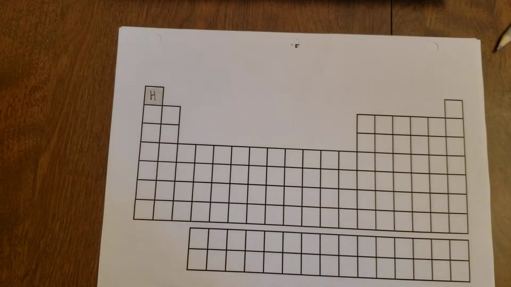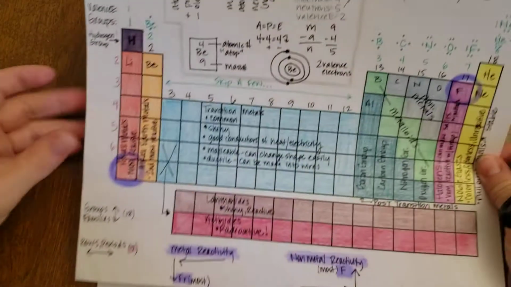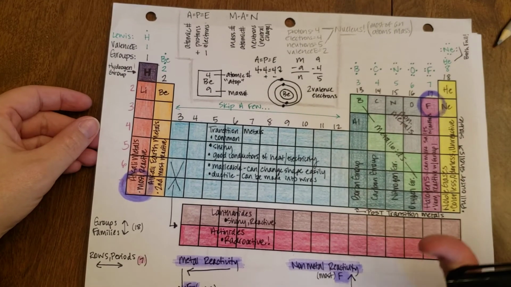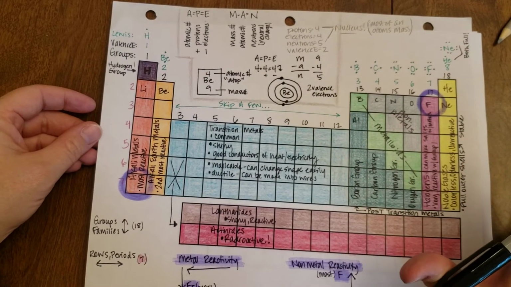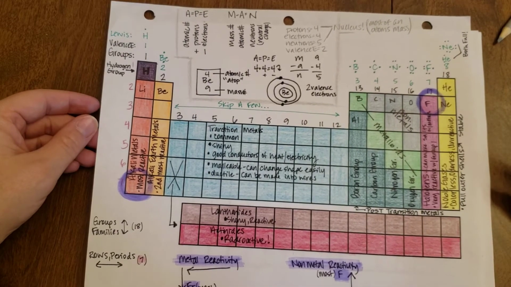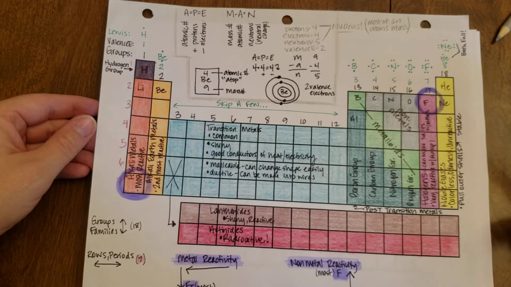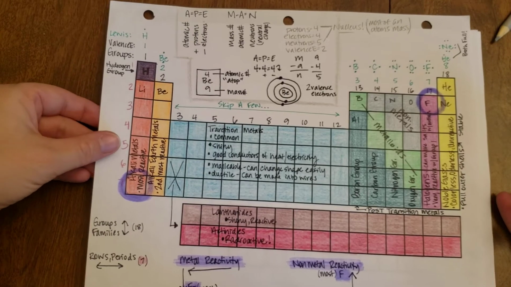Okay, so we're going to try to do a really nice job on this one so that you guys have a periodic table that has everything on it that you will possibly ever need to know for 7th grade. And you can keep this in the front of your binder and you can reference it anytime you need some help with periodic table stuff. Okay, so make this a good one.